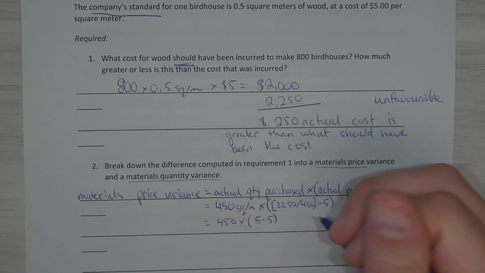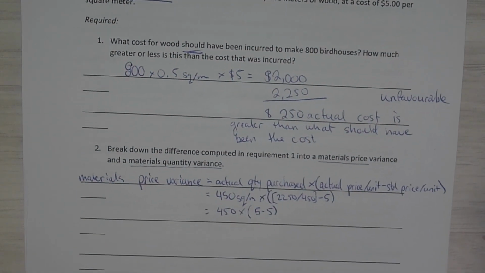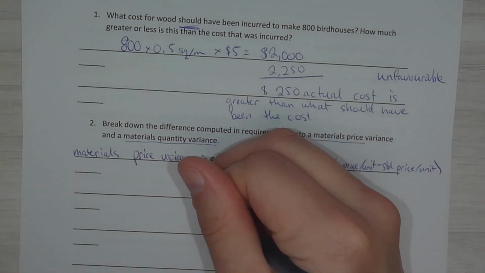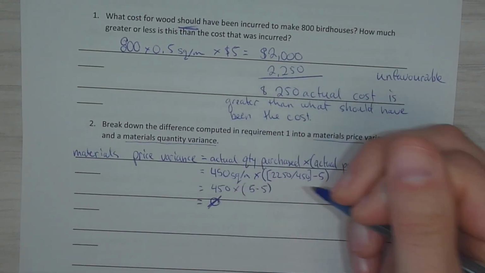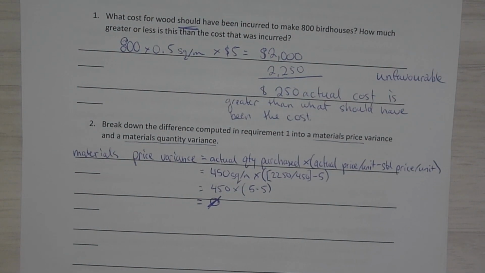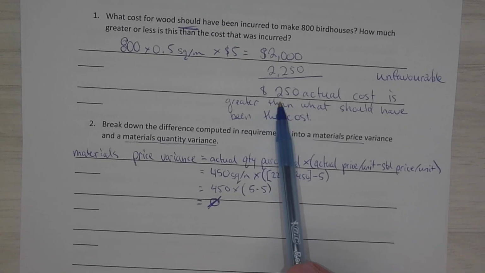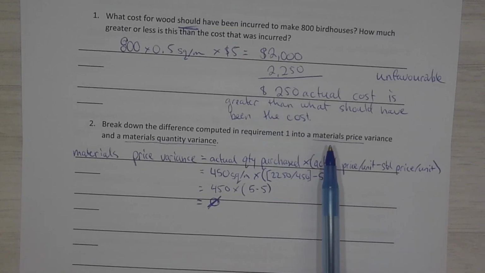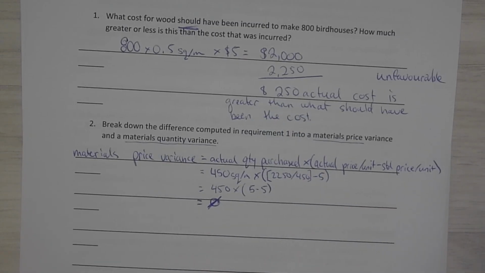So our actual materials price variance is 0. So what does that mean? That means that we spent on our purchase exactly what we were supposed to. Not more, not less. That tells me that this $250 cost greater is going to come from our materials quantity variance.